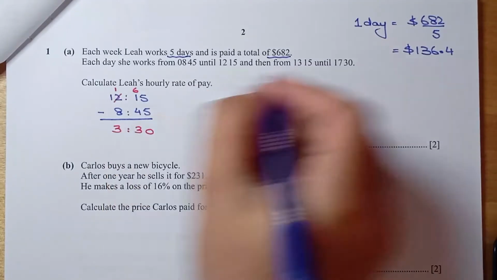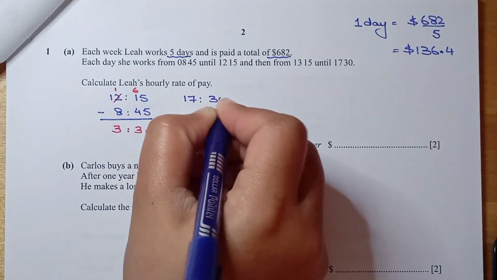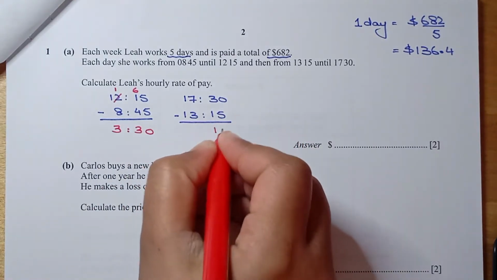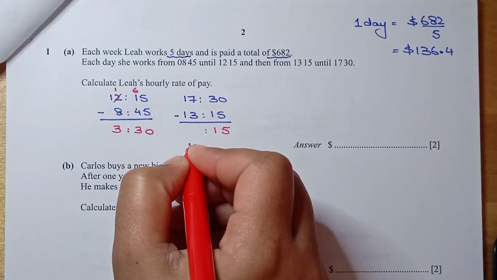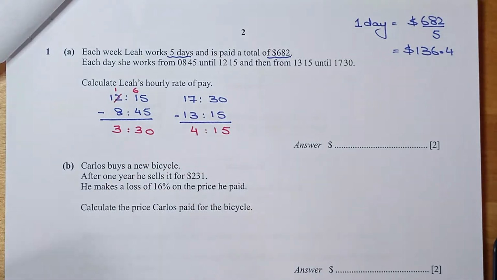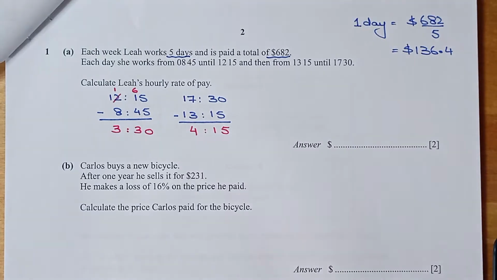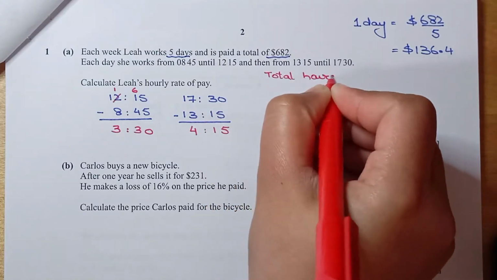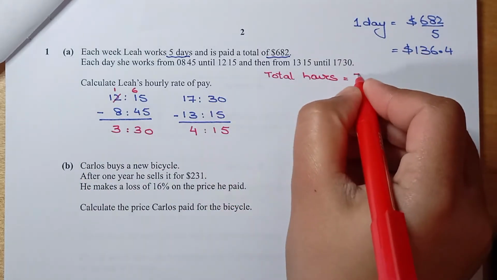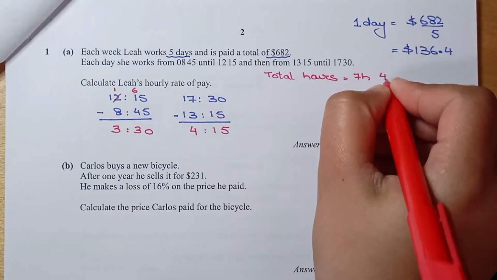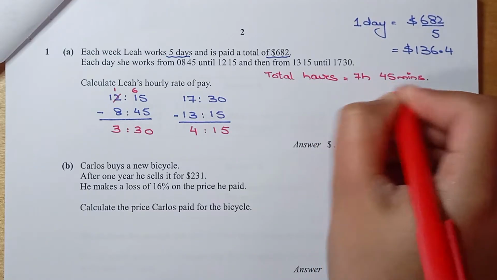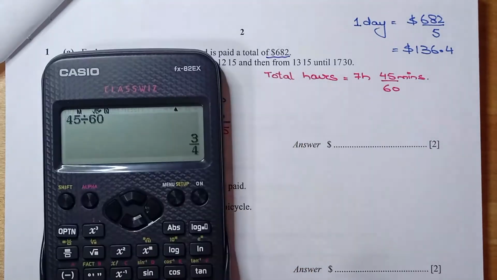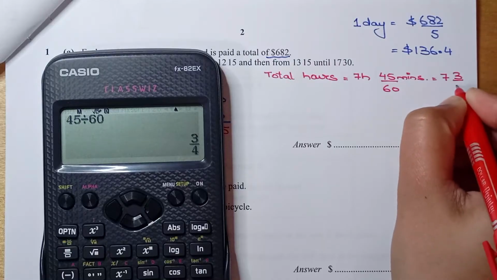After that, we need to subtract these two as well: 17:30 subtract 13:15. So 30 subtract 15 is 15, and 17 subtract 13 is 4. Now we add both of them to get the total hours she works in a day. 4 plus 3 is 7 hours, and 30 plus 15 is 45 minutes. We convert the minutes into hours by dividing by 60. 45 divided by 60 is 3/4. So the total hours she works is 7 3/4 in a day.